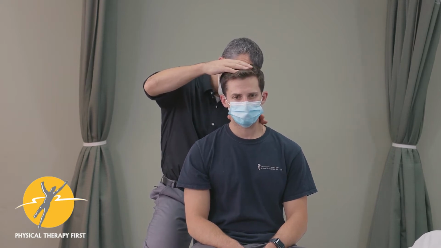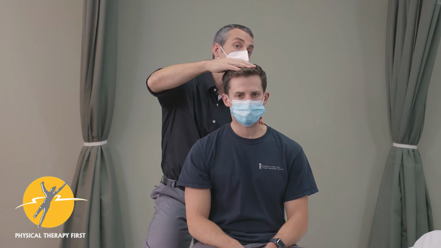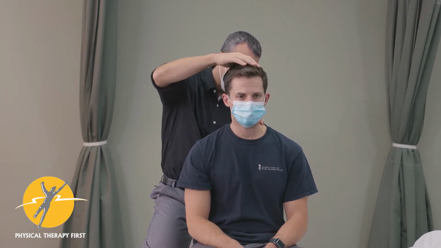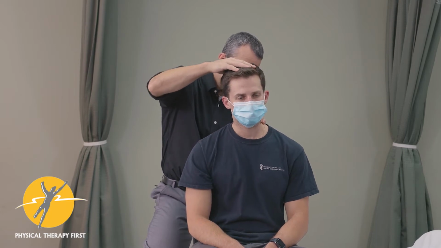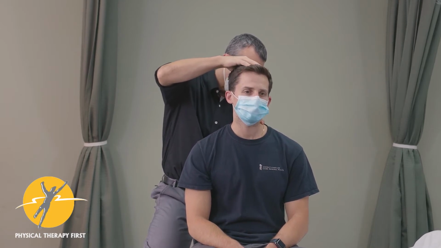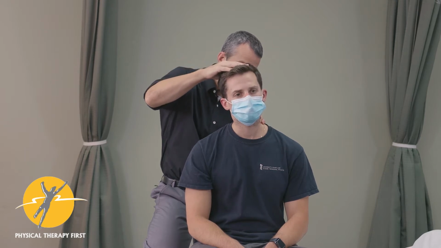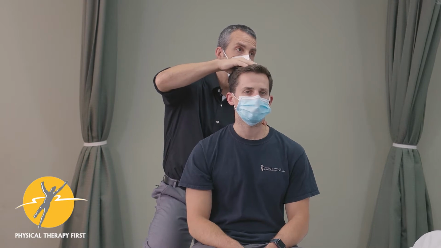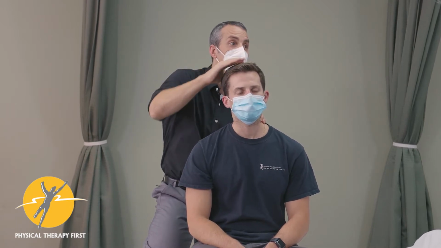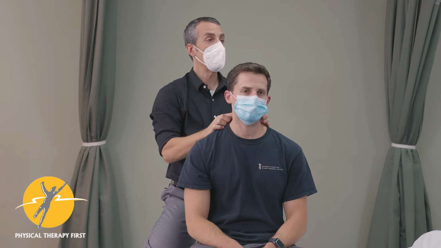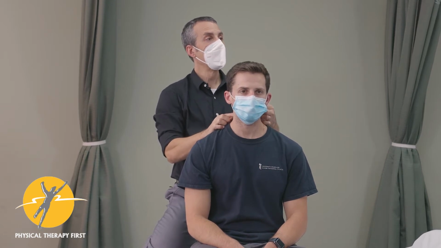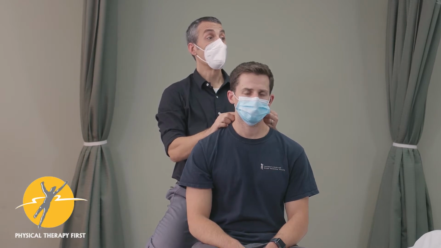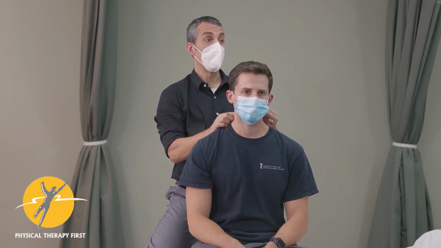We would do our PIVMs and say, okay, let's look at the upper, like C2, C3. I'm going to have him side bend this way and side bend this way. Then I'm going to extend him, side bend this way and side bend this way. So when I have him in extension, blocked here, moves well here, but he feels it more on this side. So what's happening is he's blocked at C2-3 on the left, and on the right, it's borrowing range because the left isn't doing its job.